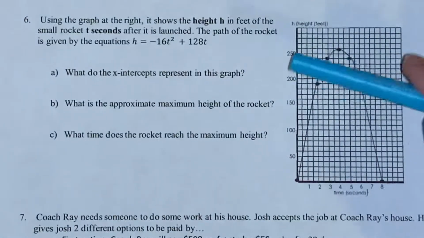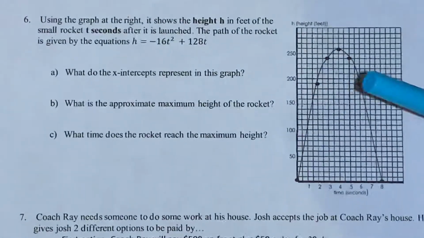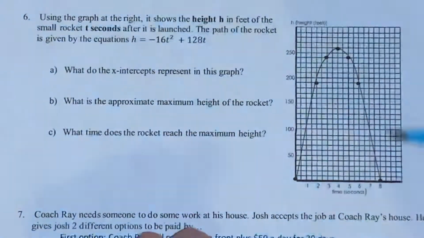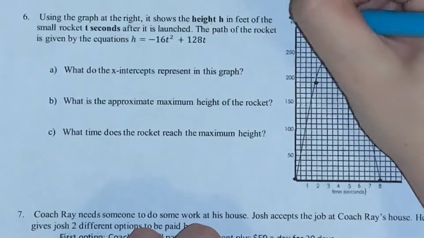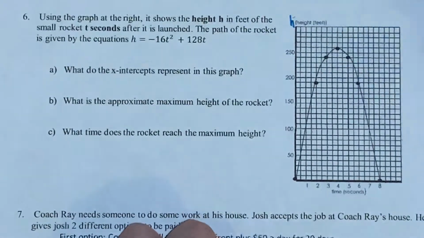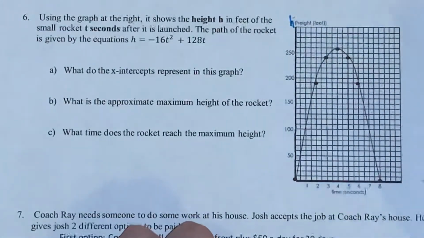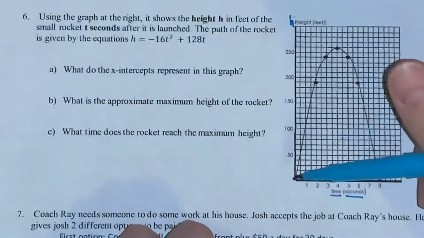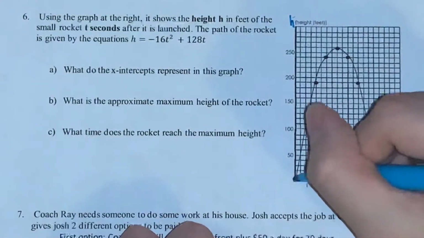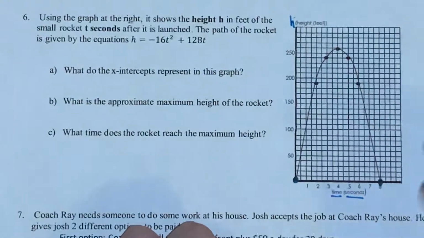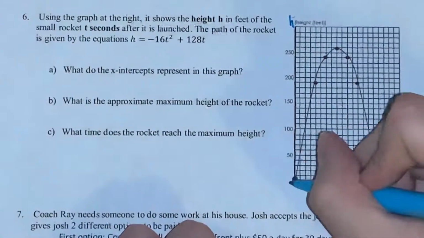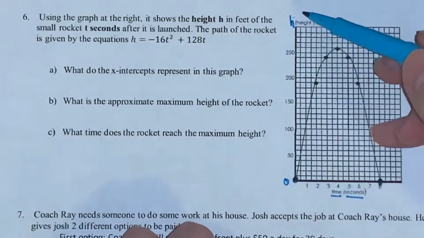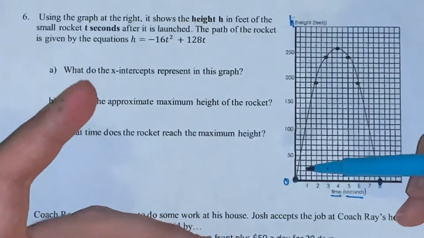So for part A, it asks you, what do the x-intercepts represent in this graph? If you look at the graph, the y-axis is h for the height, or how high it is in the air. The x-axis represents time in seconds. Here's my x-intercept and here's my x-intercept, where it runs into the x-axis. Both of these points are where y is 0. In other words, it's not in the air at all. It is on the ground.